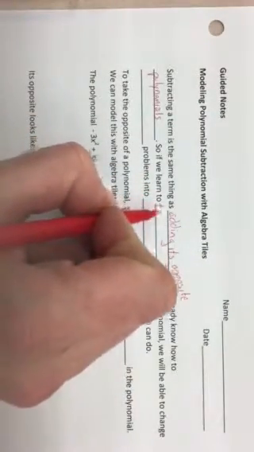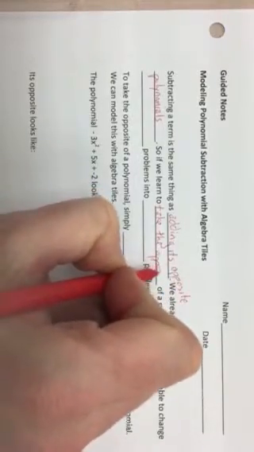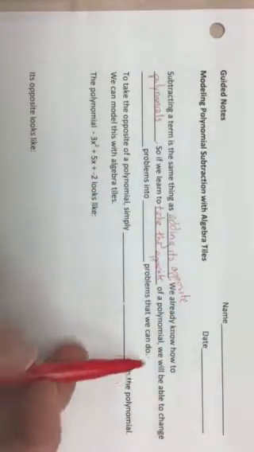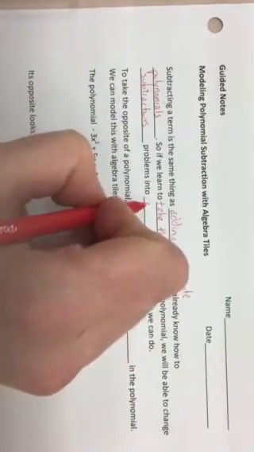So if we learn how to take the opposite of a polynomial, we will be able to change subtraction problems into addition problems that we can do.